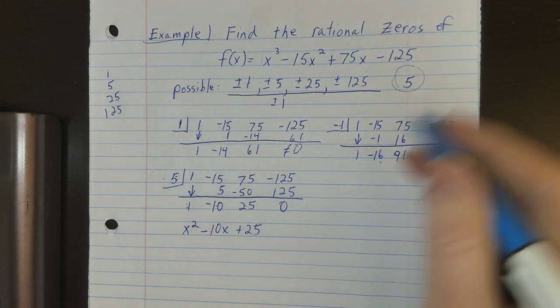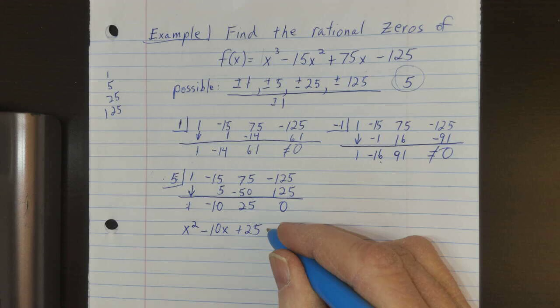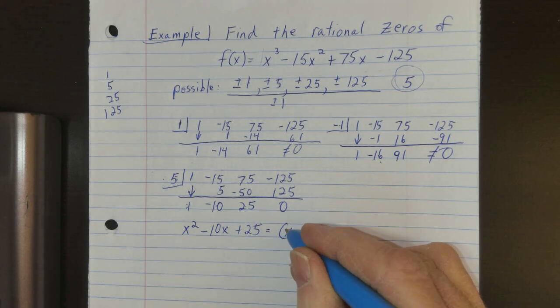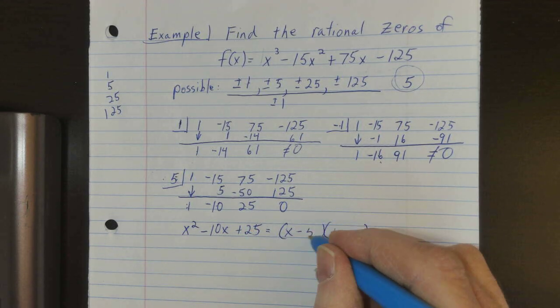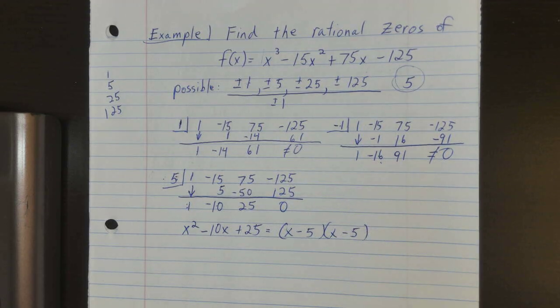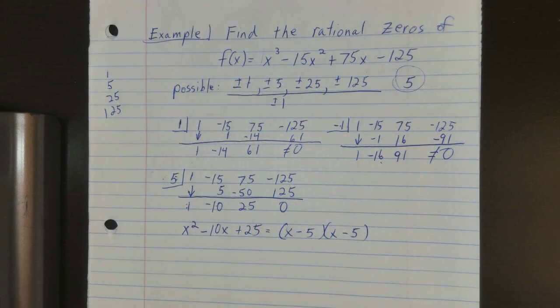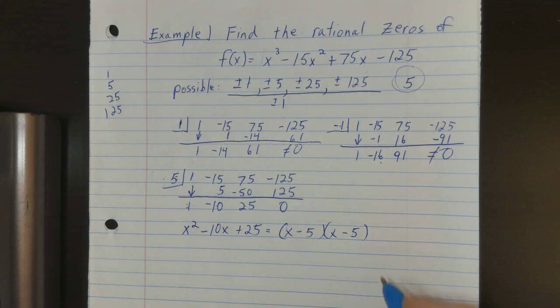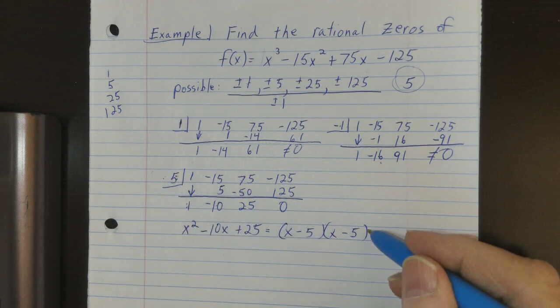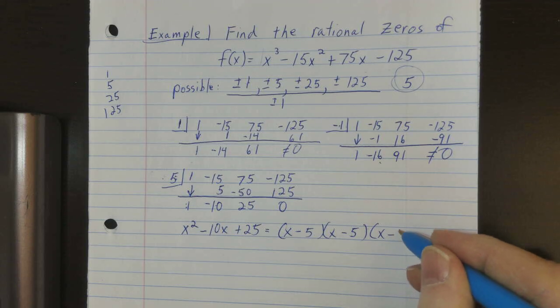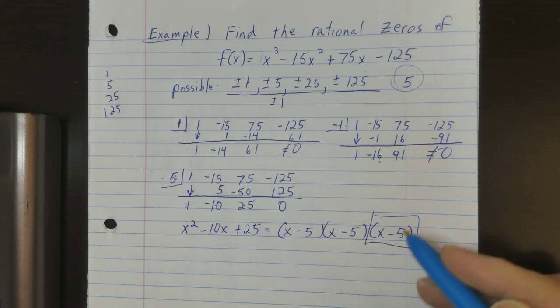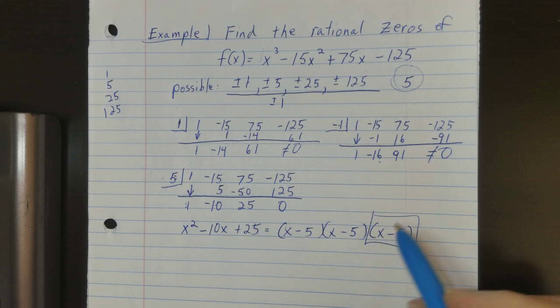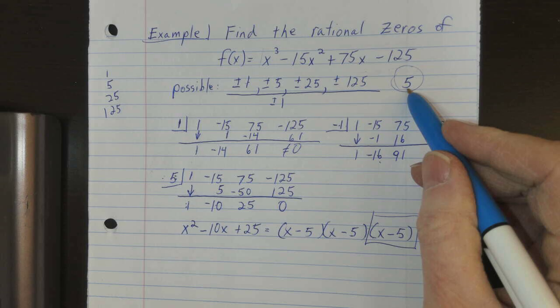Rather than just trying these all over again, if I were to factor this, it appears to me that that is x minus 5 times x minus 5. And we've already done x minus 5 earlier. That's not part of this part. So it appears to me that 5 will be the only 0.